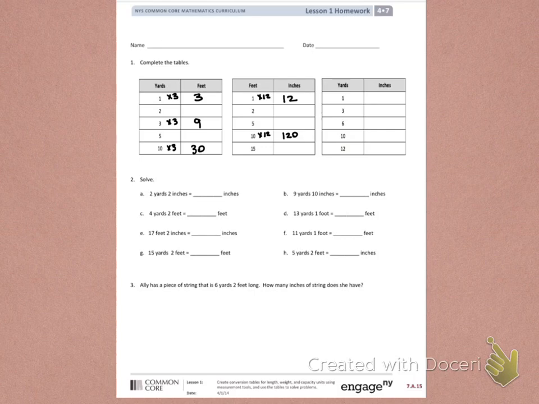So now to convert from yards to inches, there's a couple ways of looking at this. From yards to feet, we multiplied by 3. And from feet to inches, we multiplied by 12. So to combine that, from yards to inches, we're going to multiply by 36. There are 36 inches in 1 yard. So let's do one more. I'm going to do 10 yards to inches. I'm going to multiply by 36. And I get 360 inches in 10 yards.